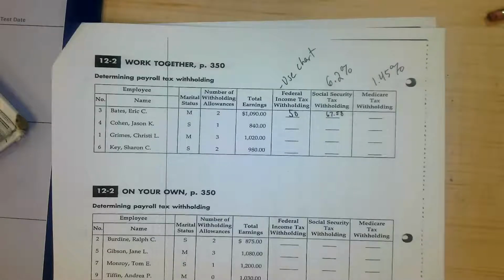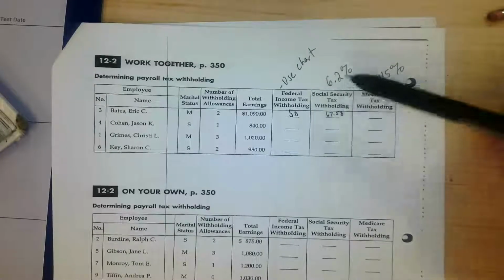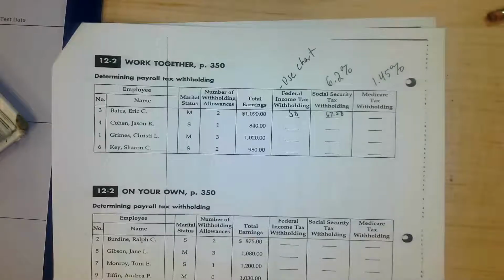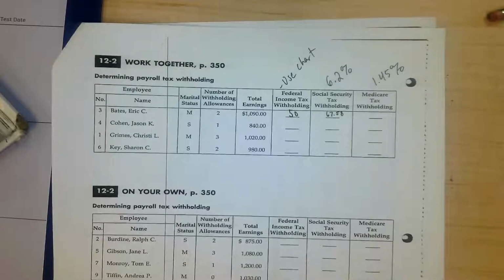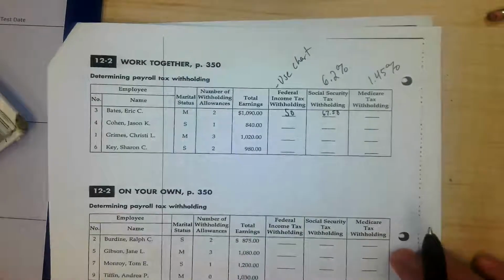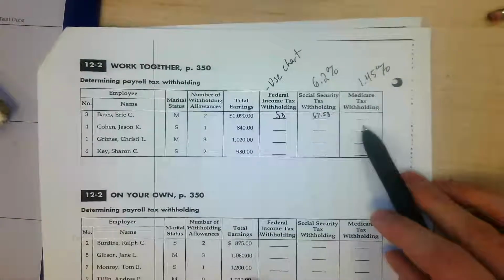Don't forget when you're doing this to use 6.2%, not 6.2. If you multiplied 1,000 by the 6.2, then you would have like 6,000. That would be bad. Hey, you made $1,000, and we would like 6,000 for federal Social Security tax. Whoa. Bless you. Then the last one, Medicare.